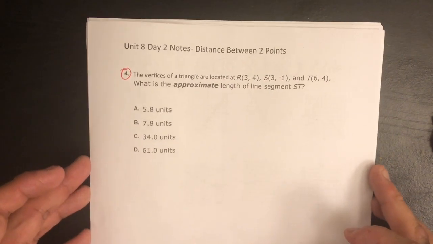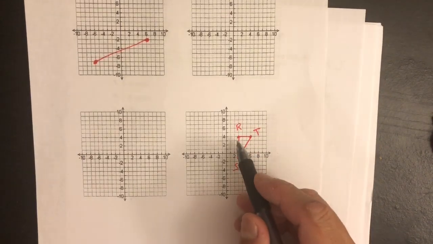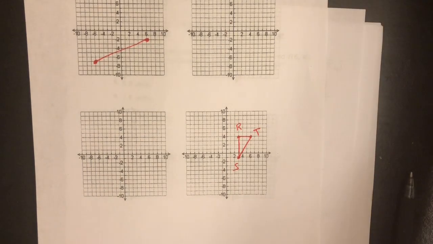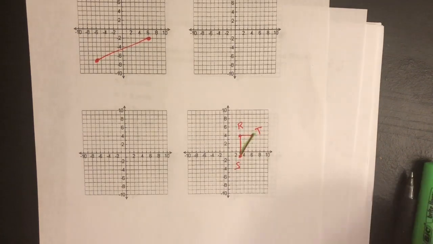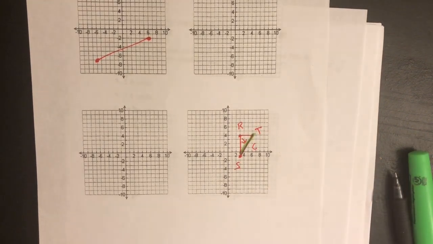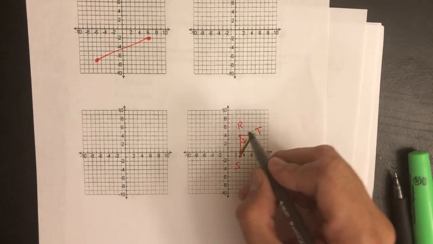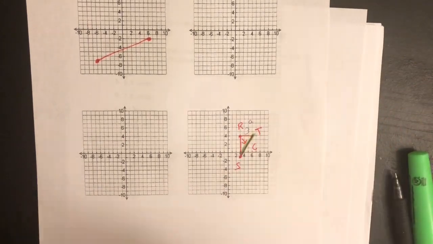Okay, so number 4. The vertices of a triangle are located at R, S, and T. What is the approximate length of the line segment ST? So I went ahead and graphed those points, and here's my triangle RST. Obviously we are looking for the line segment ST. Across from the 90-degree angle is your letter C, and the other two sides are A and B. So I'm going to count the units from R to T, which is 1, 2, 3. That's going to be letter A.